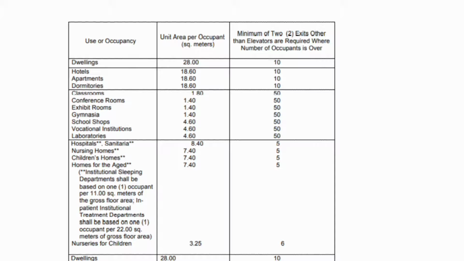when there are more than 10 occupant loads in one portion of the building or a particular story of the building, it should have at least 2 exits. So, this is usually the case in classrooms, universities, because in every classroom, there are many students. So, usually in high-rise buildings, elevators are already provided if the occupant load in one story of your building is more than 10.